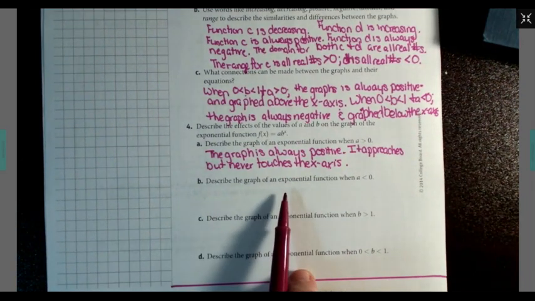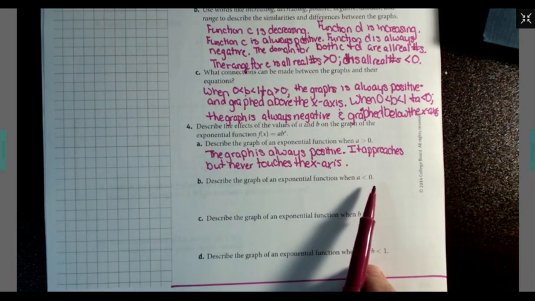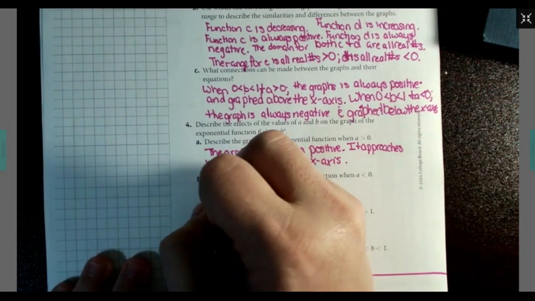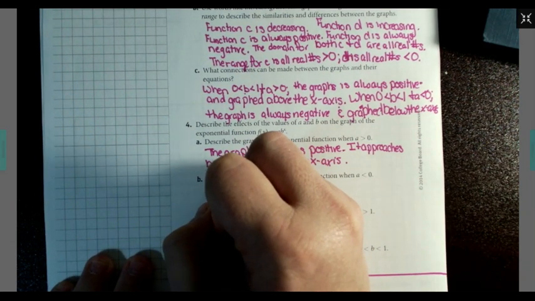Describe the graph of the exponential function when a is less than 0. This graph is always negative.